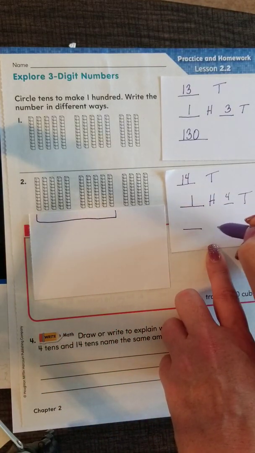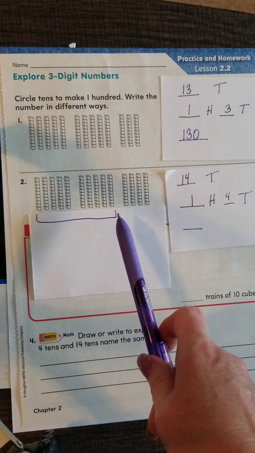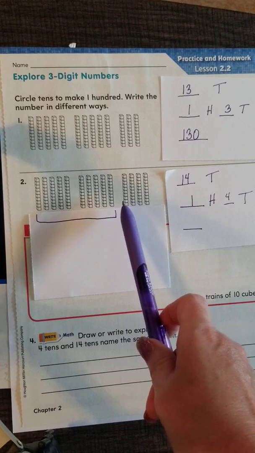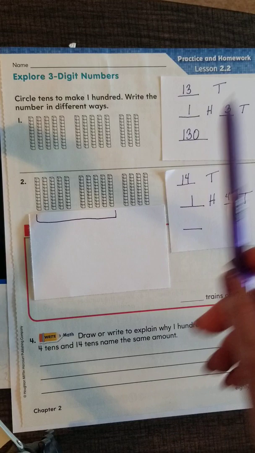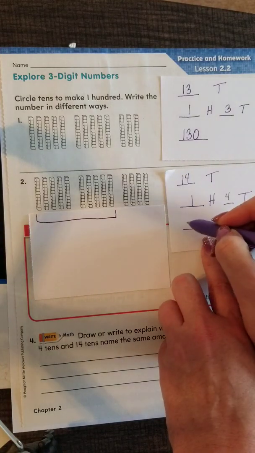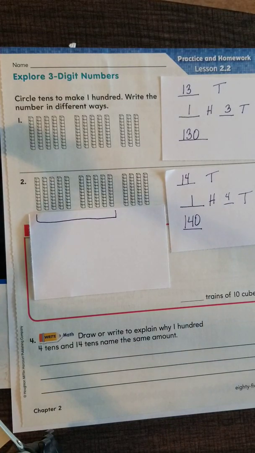Well, what number is that? Well, I have 100 here, so I'm going to count on 110, 120, 130, 140. So that is a picture of 140.